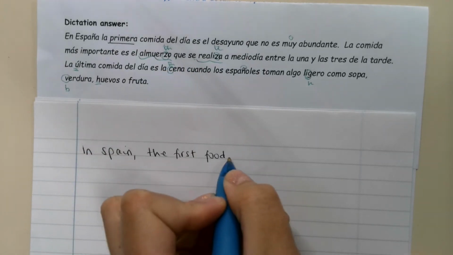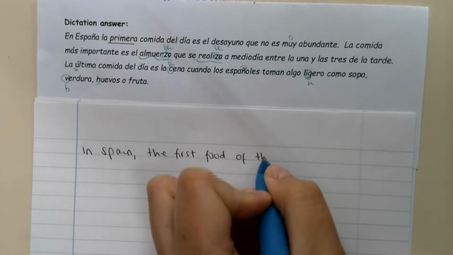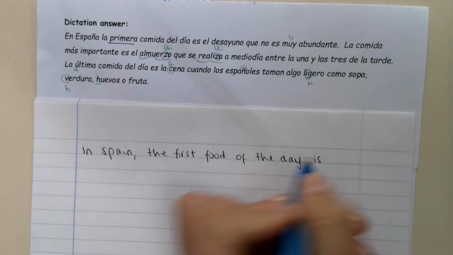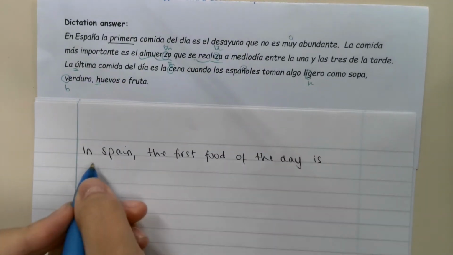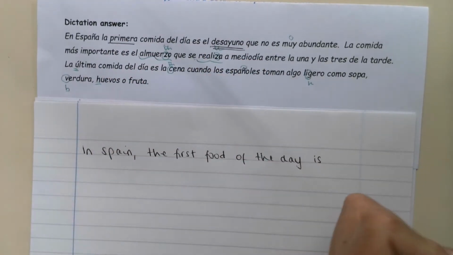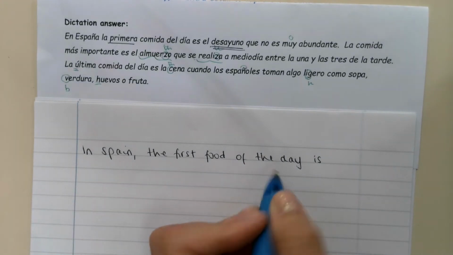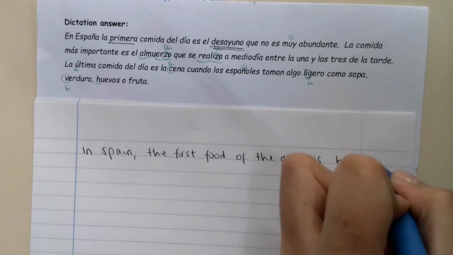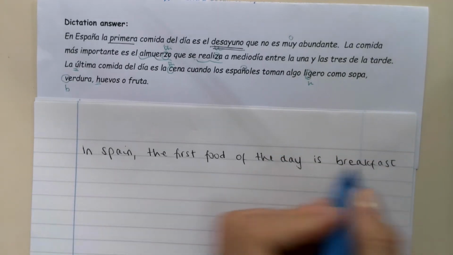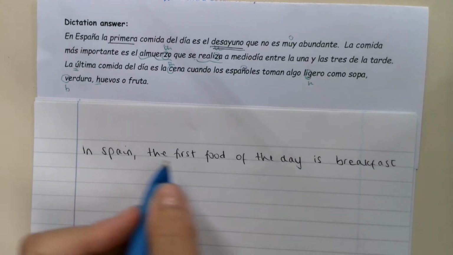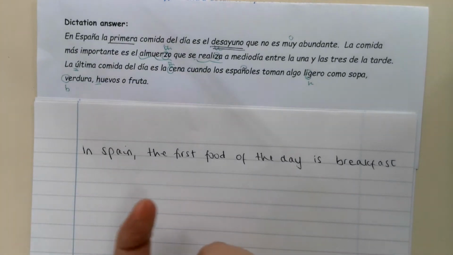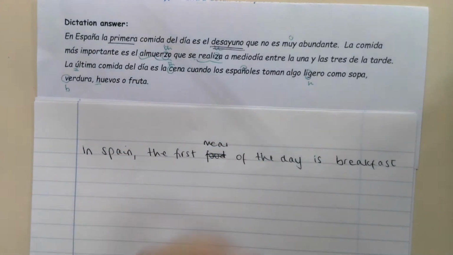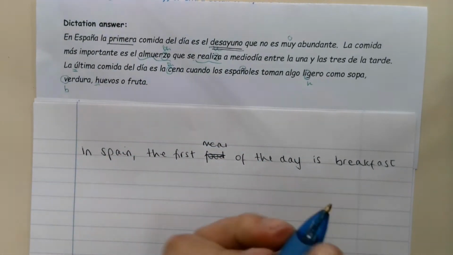Del día, of the day. Día looks like day. Es is el desayuno. So even if we're not quite sure what desayuno is, we've said the first food of the day. What is the first food of the day? Breakfast. Now if we look back at our sentence here, the first food of the day doesn't quite sound right in English, so just to make that a little bit better, meal. Okay, that just translates better in English. The first meal of the day is breakfast.